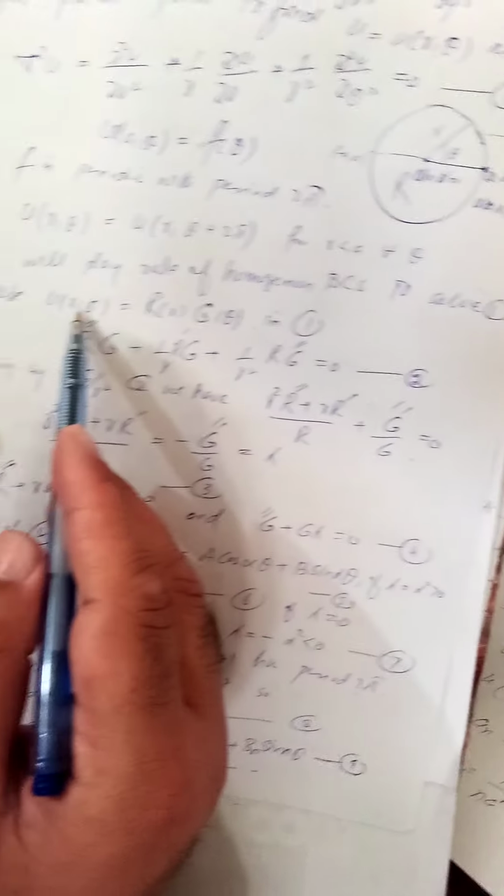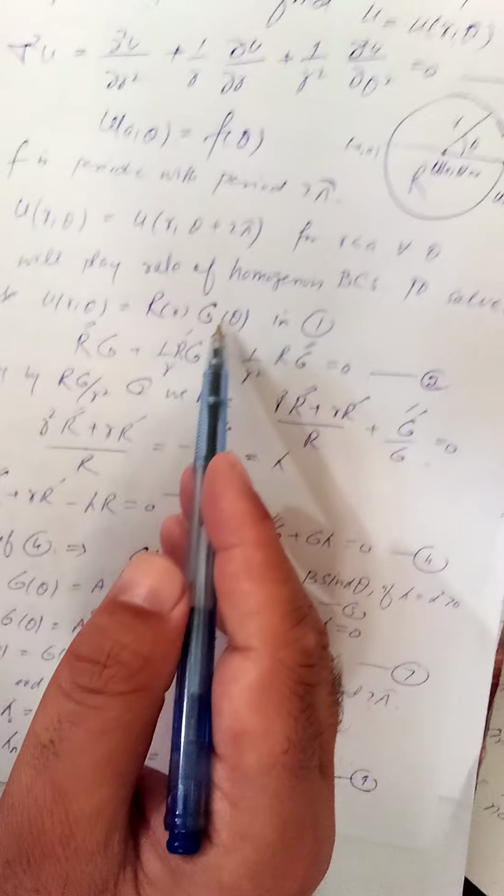To solve this equation 1 in polar coordinates, using the separation of variables method, u(r,theta) is equal to R of r, G of theta in 1.